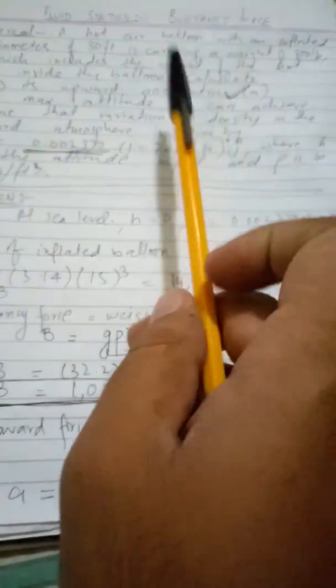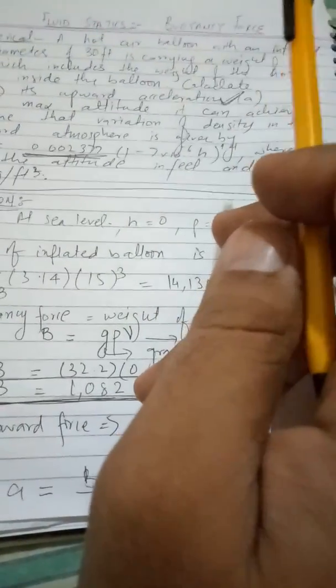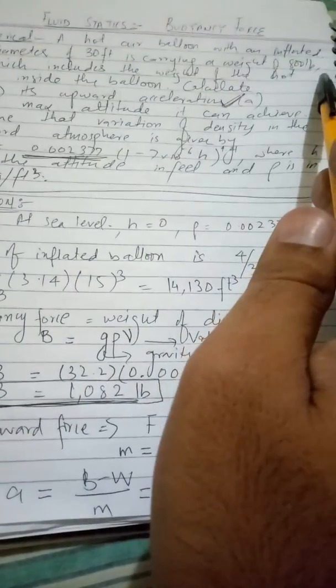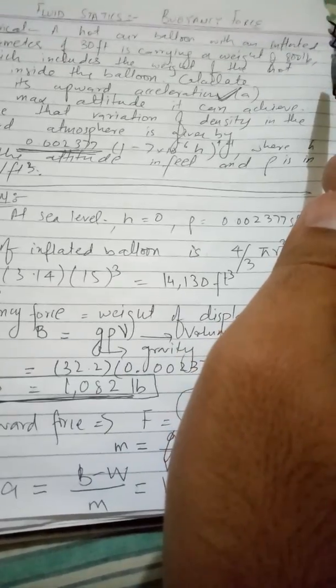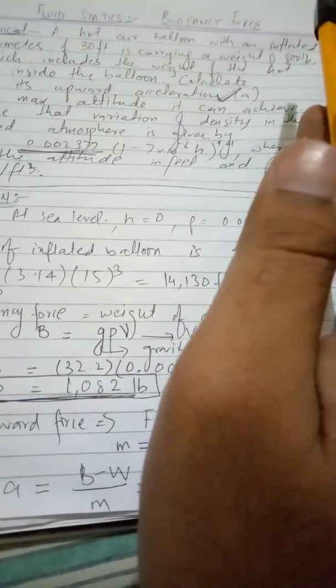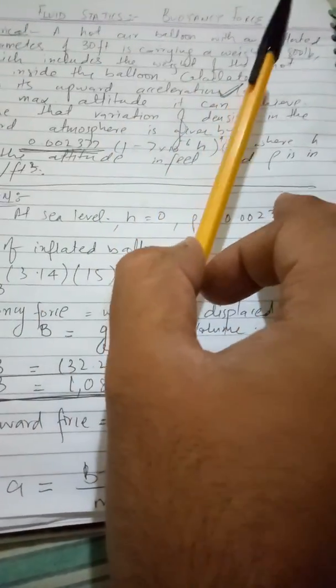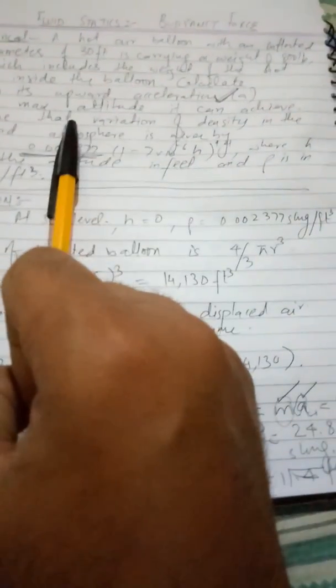For upward acceleration we assume sea level, and to calculate the maximum altitude which can be achieved, we use the inflated diameter and the weight of 800 pounds. So with this weight and this diameter, we calculate the maximum altitude.